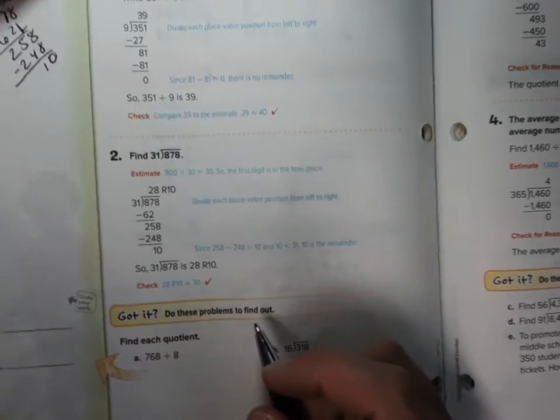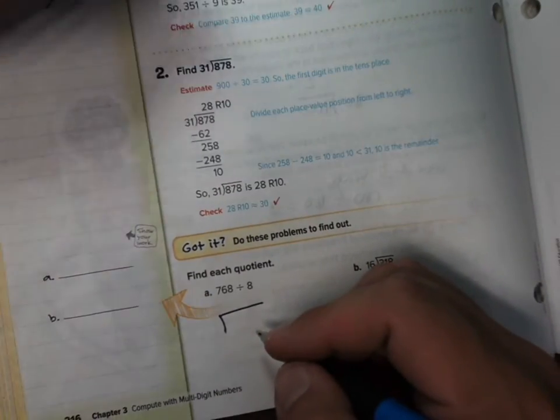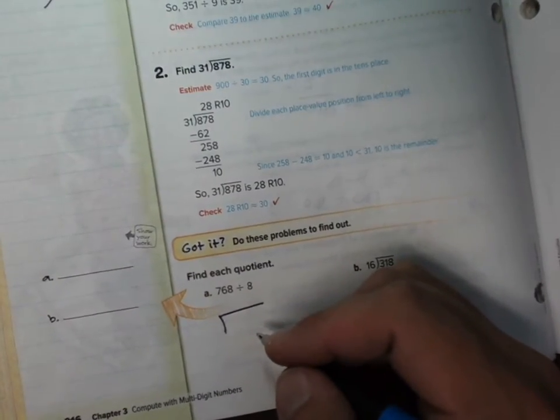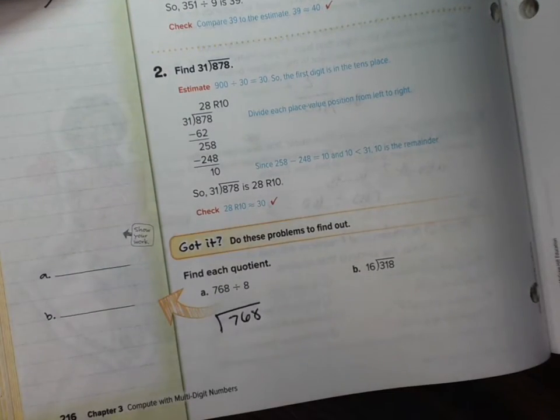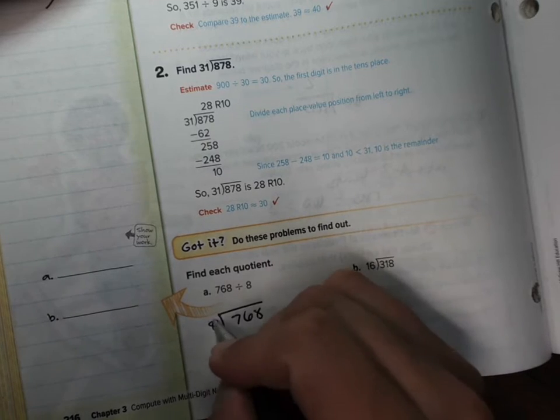Alright, now that you're back, let's go ahead and do letter A. So 768, let me focus a little bit, guys. Okay, 768 is our dividend divided by 8, so 8's our divisor.